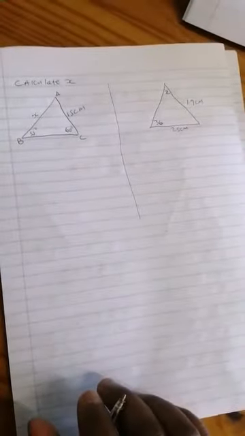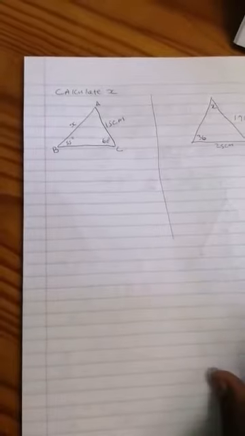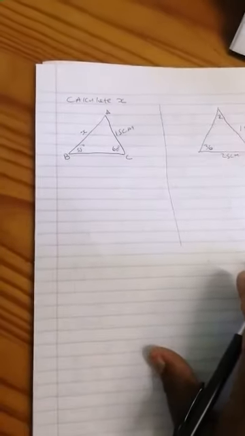Now I want us to see how we apply this rule, the sine rule. First, you've got to know when to use the sine rule and when to use the cosine rule.